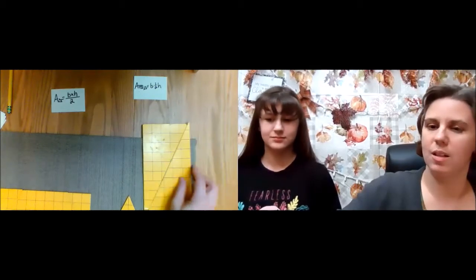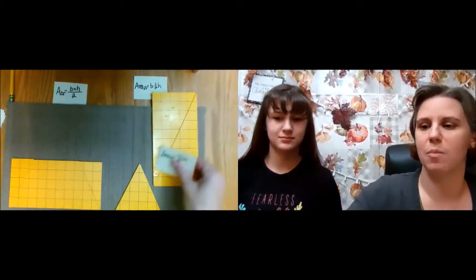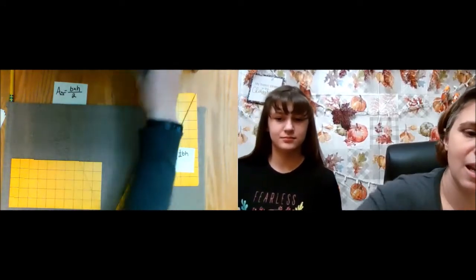We can cut the base in half and multiply it by our height. Or we can cut our height in half and multiply by the base. Isn't it amazing how many different ways we can find the area of the triangle using what we already know about the rectangle?